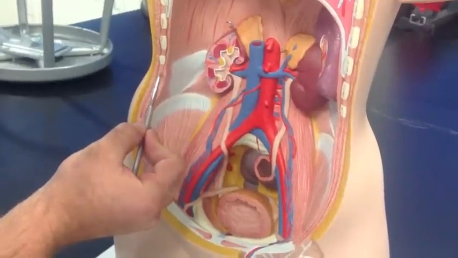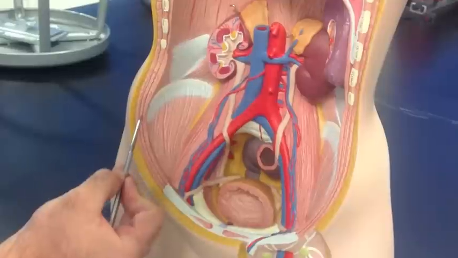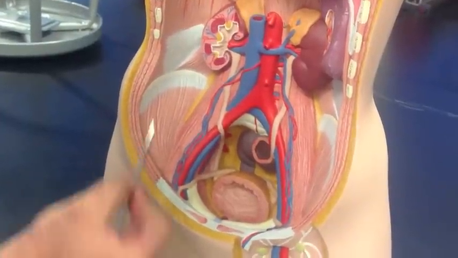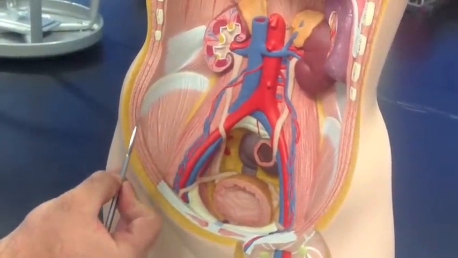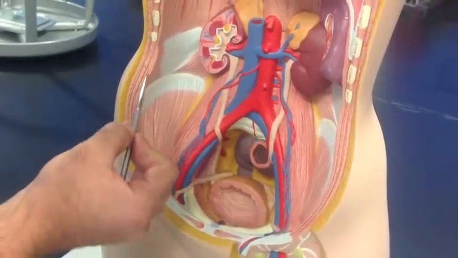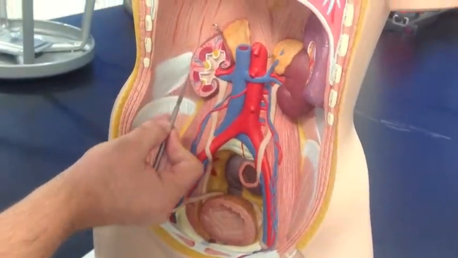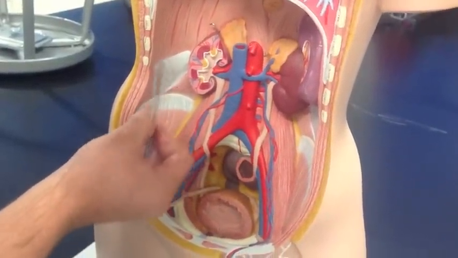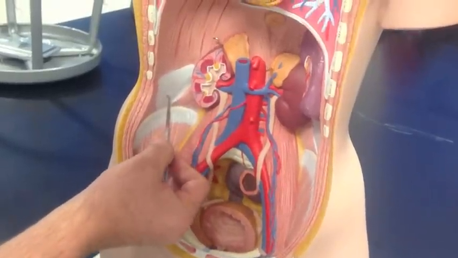Below the ribs, we're going to have internal obliques as this kind of middle layer of muscle, and then transversus abdominis, the deepest layer. And we can see transversus abdominis here as well, this little transverse running white section.